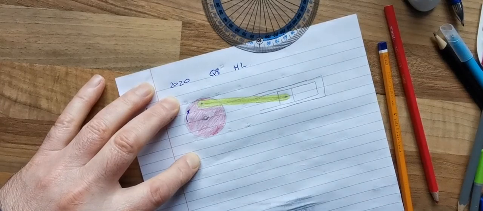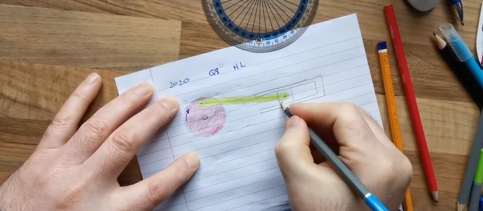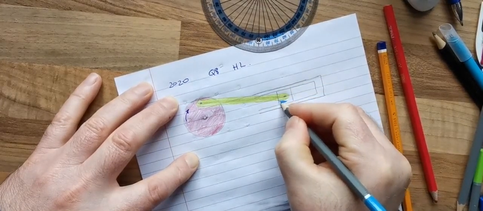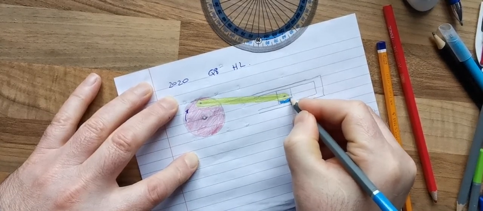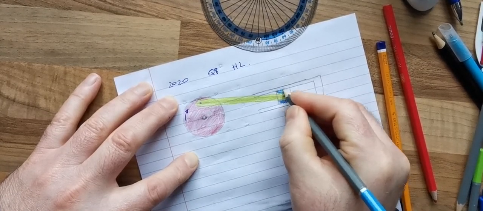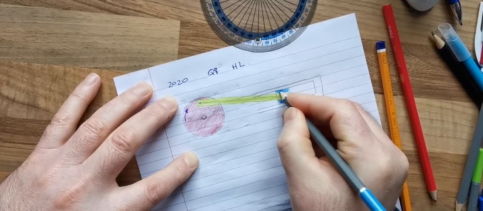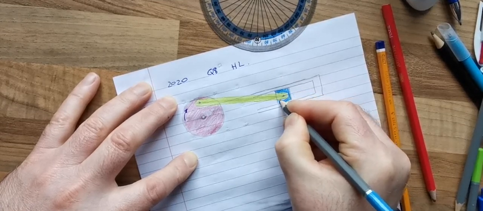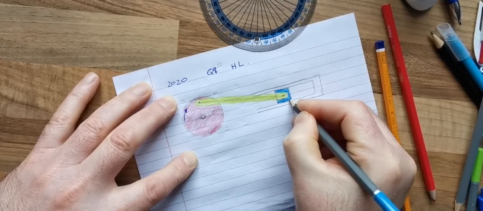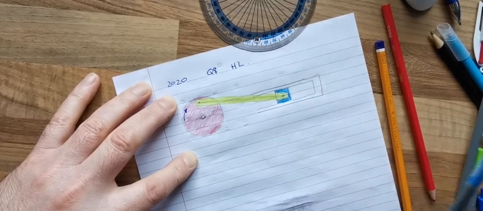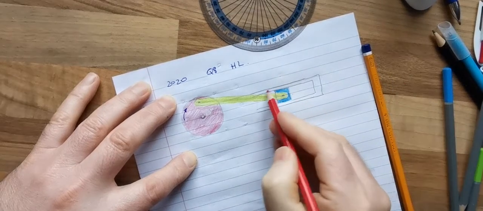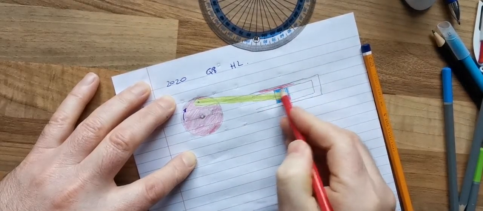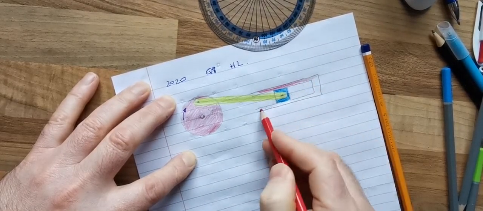So finally there now, I'll just use a different color on this slider, which I'll put in blue. And this housing here for the slider, I'll just color that in red as well.